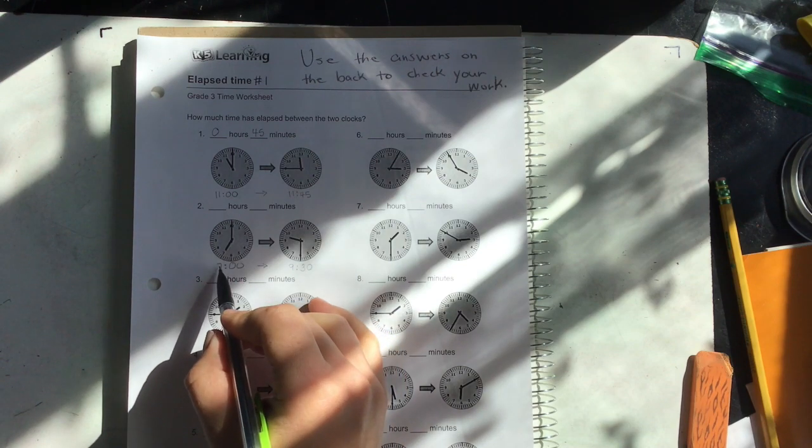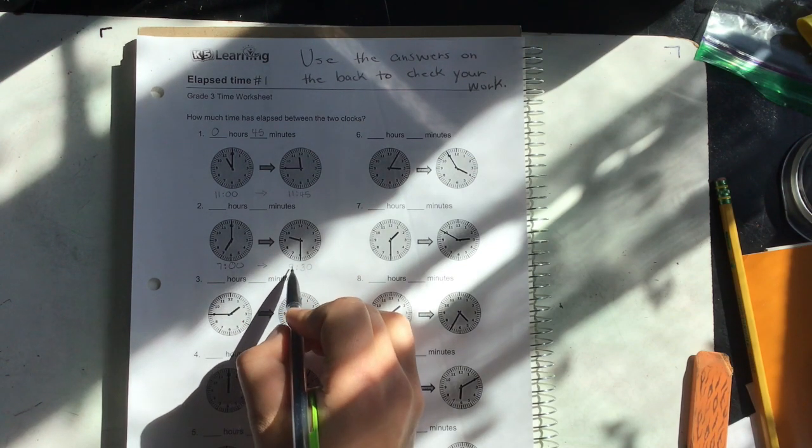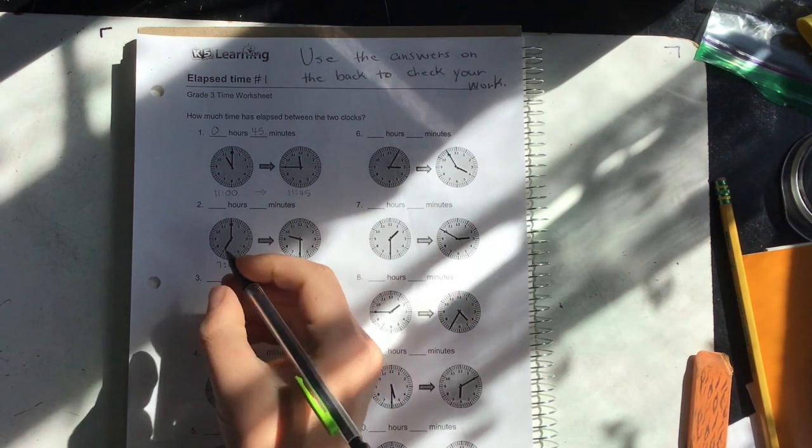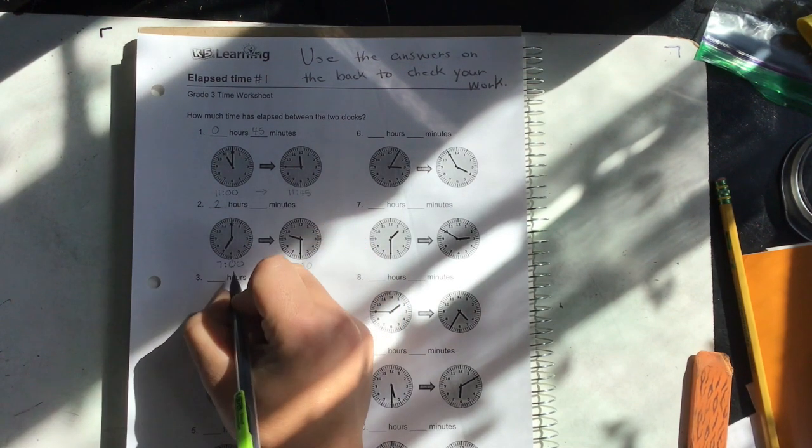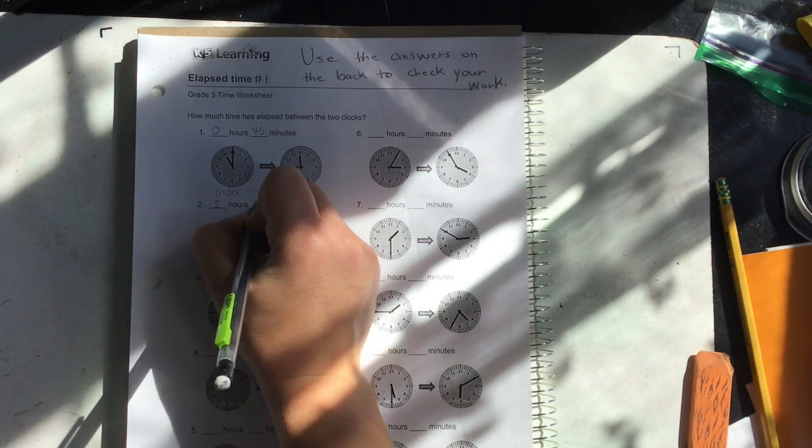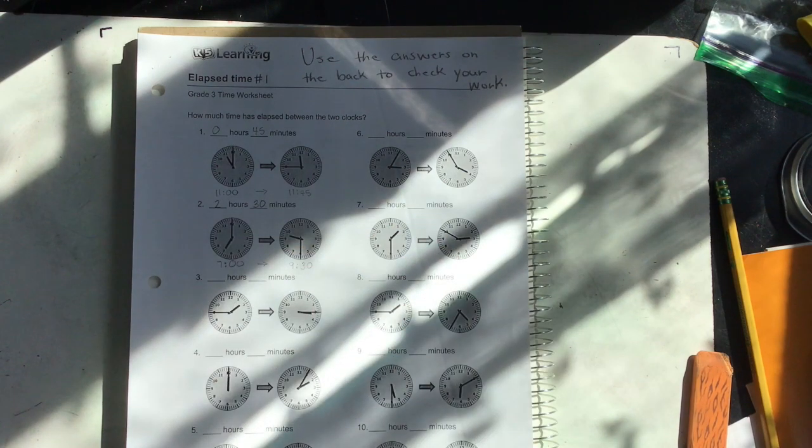How many hours? 7, 8, 9. So that's 2 hours. How many minutes from 0 to 30? 2 hours, 30 minutes.